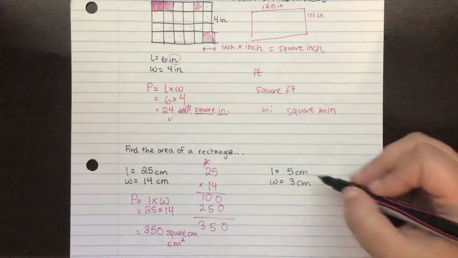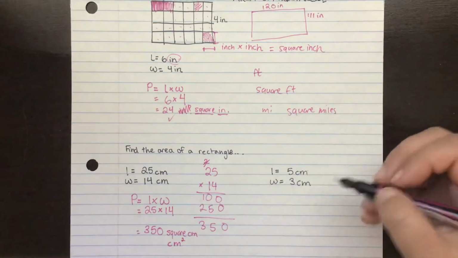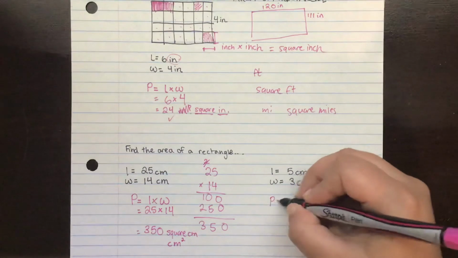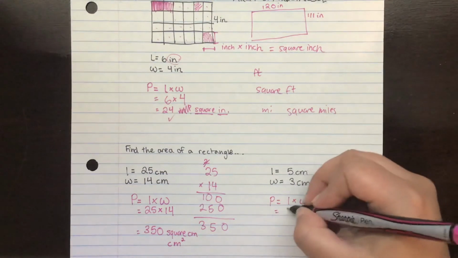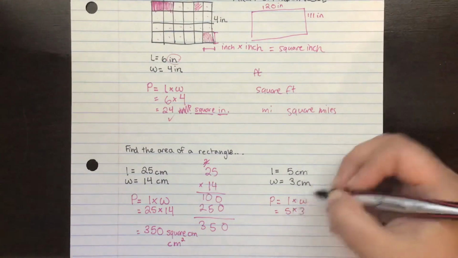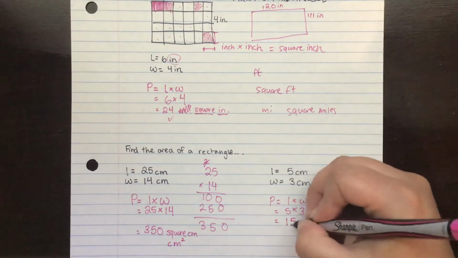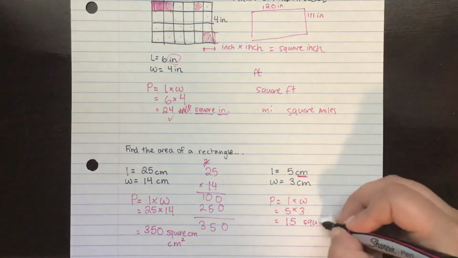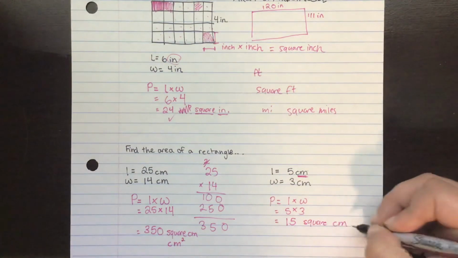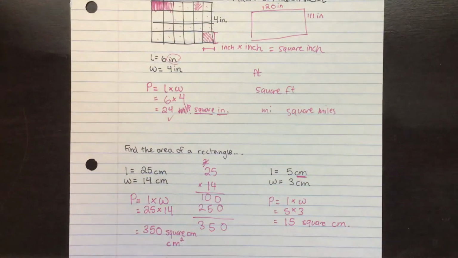Let's try another one. Our rectangle has a length of 5 and a width of 3, so area equals length times width. Length is 5, width is 3, multiply them together, I get 15, and then if my units are in centimeters, I have to write square centimeters if it's talking about area. So there we go, that's how we find the area of a rectangle.